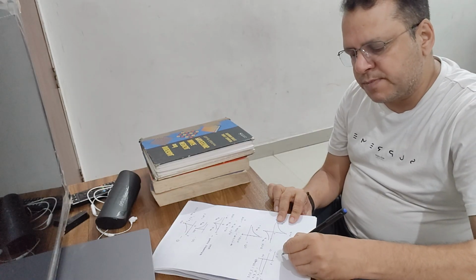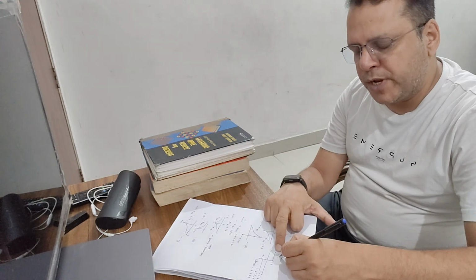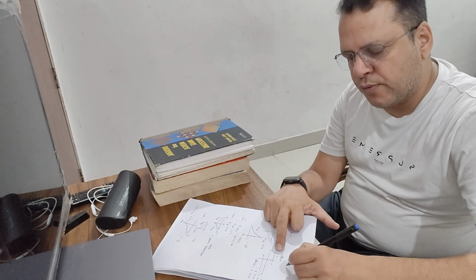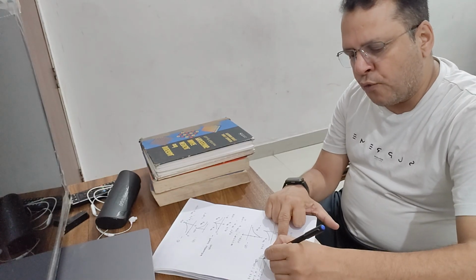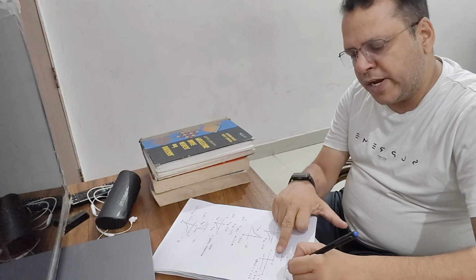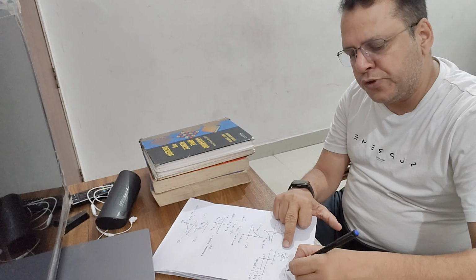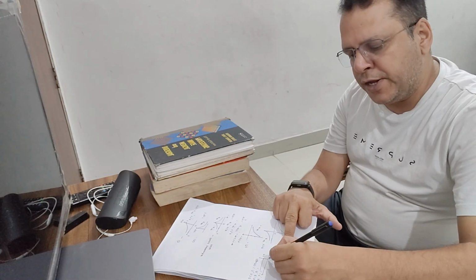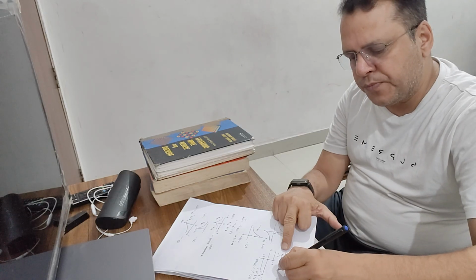If I add 1 to this pulse, this becomes 1 plus signum of t. So minus 1 plus 1 becomes 0. So for t less than 0, this is 0. 1 plus 1 becomes 2, and now you divide this by 2. So minus 1 plus 1 is 0, 0 by 2, 0. At t equal to 0, signum of t is 0, so this becomes 1 by 2.